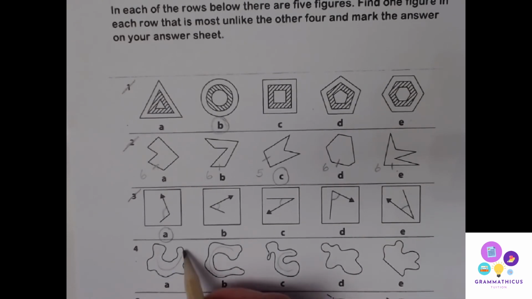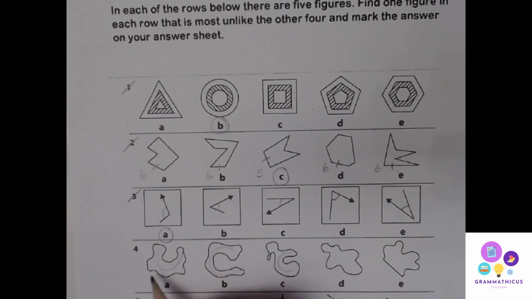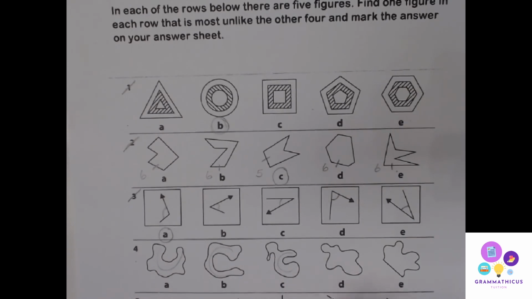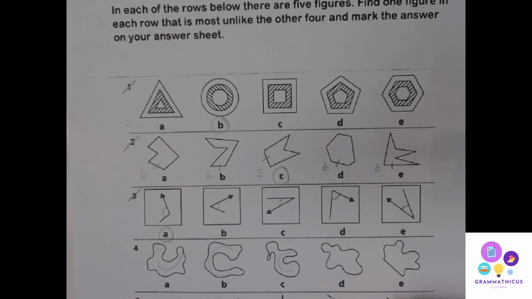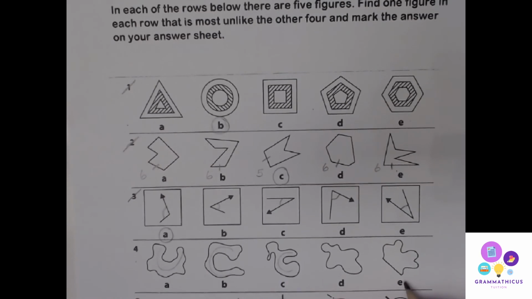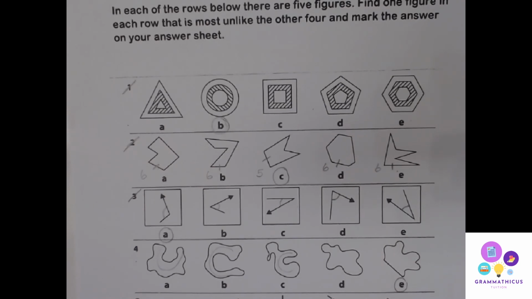There isn't an awful lot to this shape apart from the outline of it, so I think that's something I've got to consider really closely. And if I have a little look, I can see that I have a straight line here on E. So that makes that one the odd one out. So I'm going to circle that, and then I'm going to fill in question 4 on my answer sheet. So that's going to be 4E.